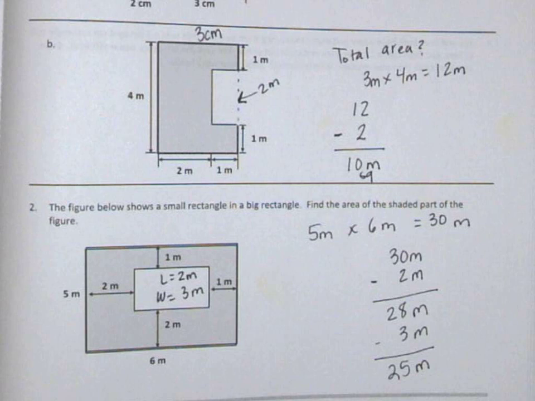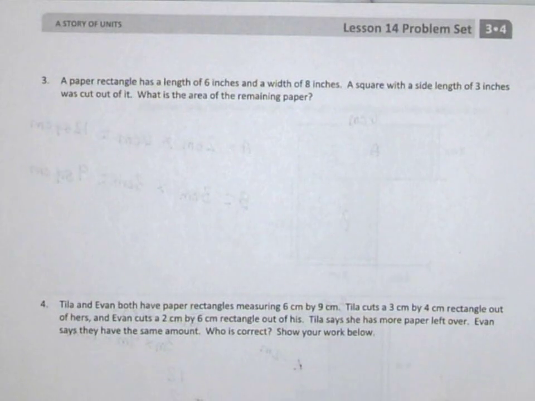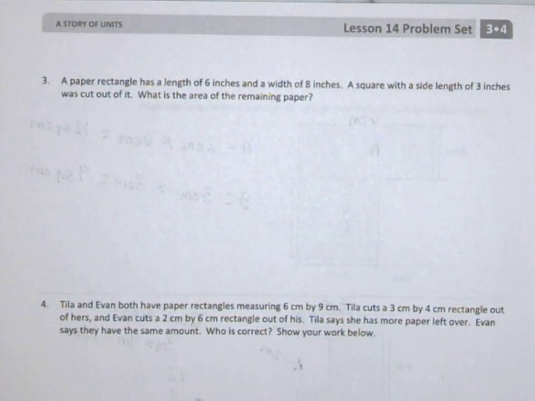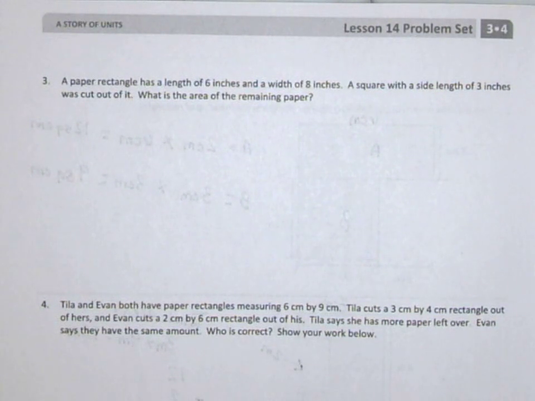All right, so the next section is 2 word problems. I am going to give you about 5 minutes for you to solve these 2 word problems. I will read numbers 3 and 4 to you. Number 3, a paper rectangle has a length of 6 inches and a width of 8 inches. So you know you will need to go ahead and draw that rectangle. A square with a side length of 3 inches was cut out of it. What is the area of the remaining paper?